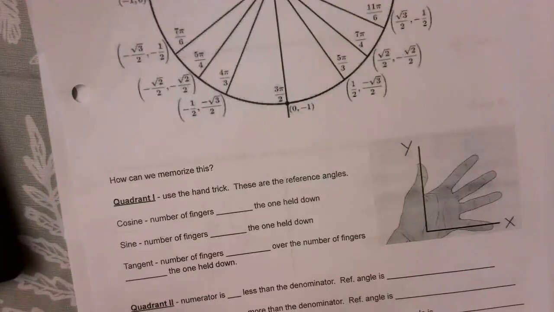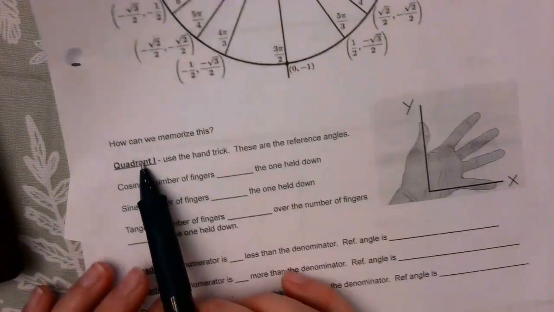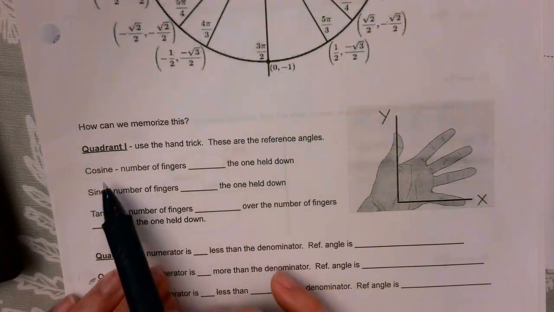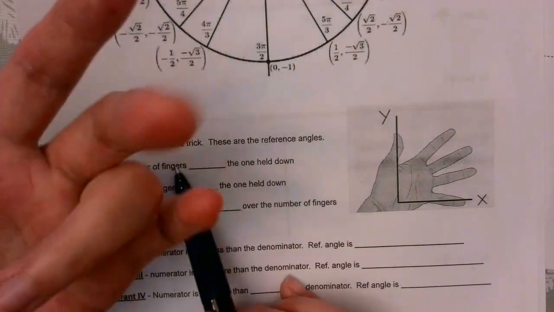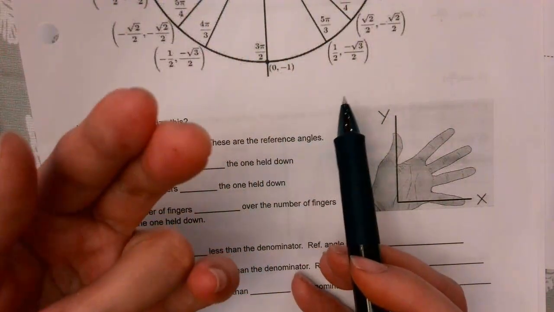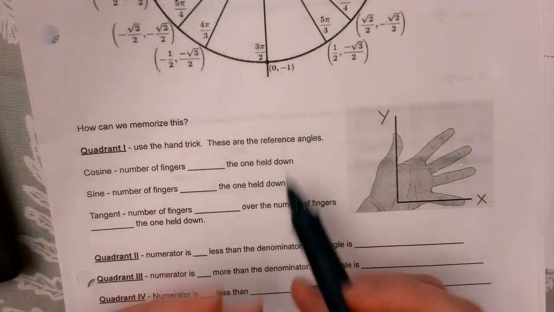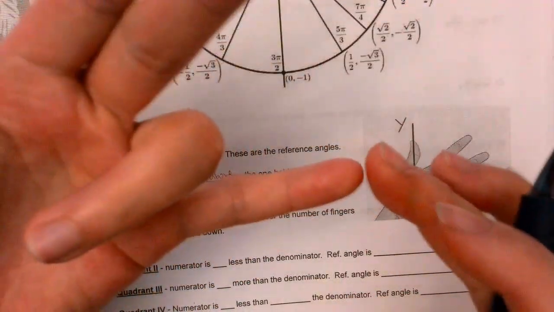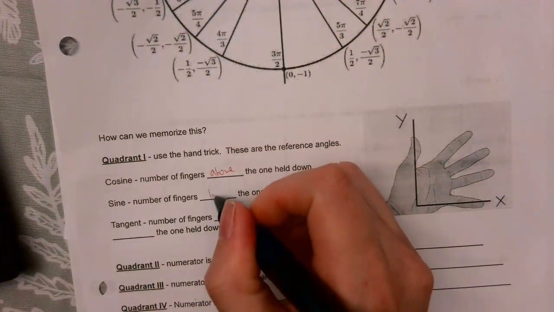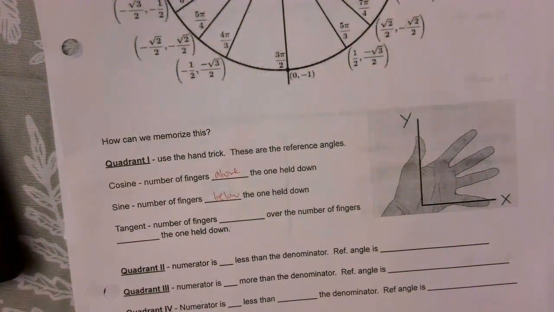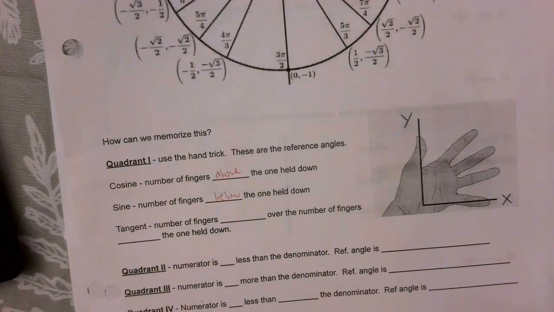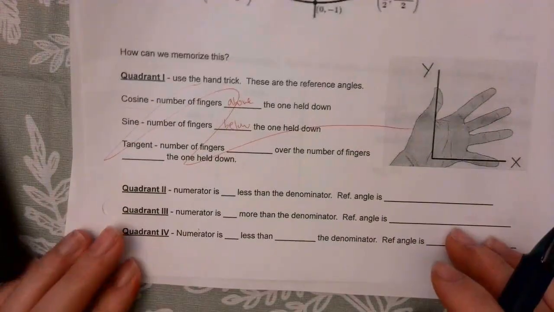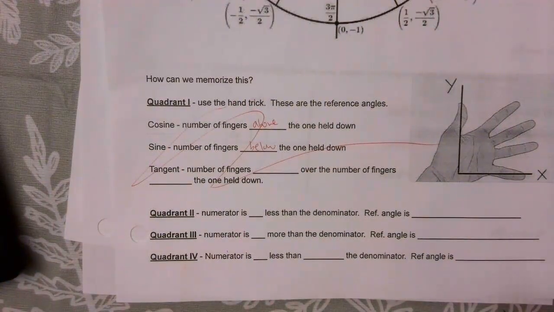Should we fill out the notes? Yes, we can. How can I memorize it? Quadrant 1, use a hand trick. These are the reference angle. Cosine, number of fingers above, the x value, right? So above, x value, and the sine is going to be the y value, so it's going to be below the one you put it down. Tangent. Don't worry about it. You know the hand trick, right? Okay. I don't like writing tricks.